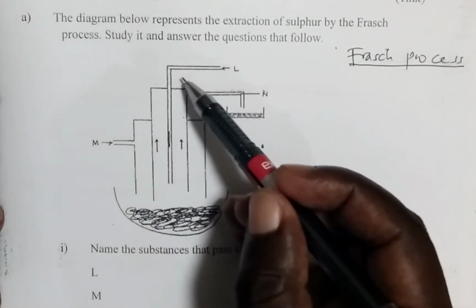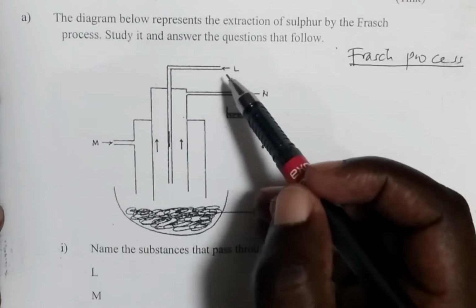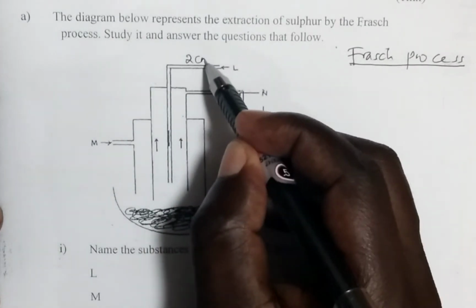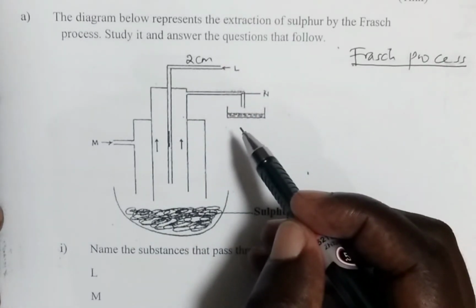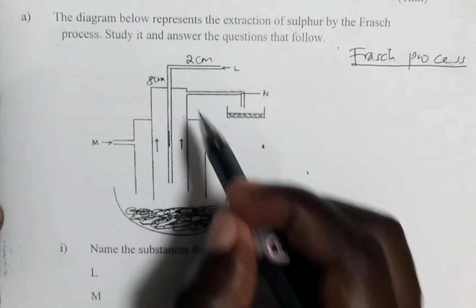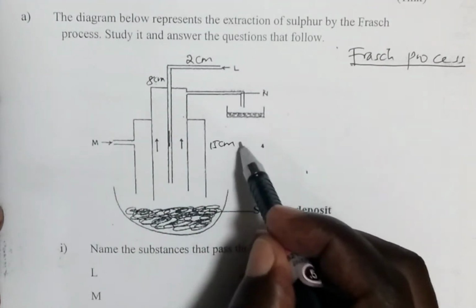So we have three concentric pipes of different diameters. We have the innermost pipe whose diameter is 2 centimeters. We have the middle pipe whose diameter is 8 centimeters, and the outermost pipe with a diameter of 15 centimeters.